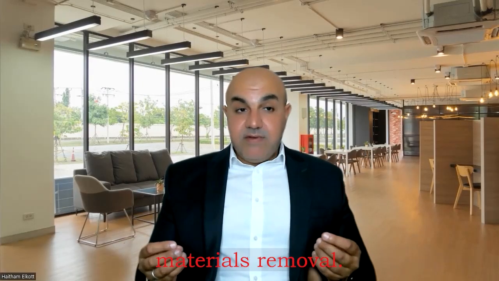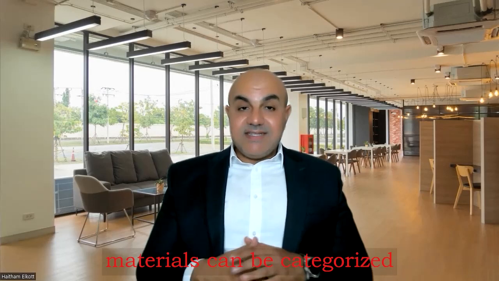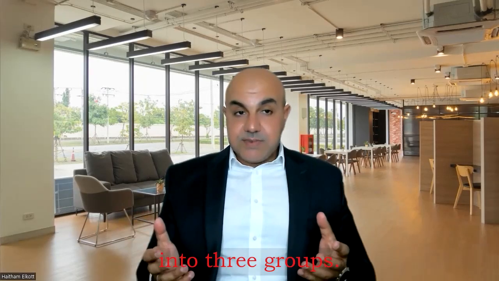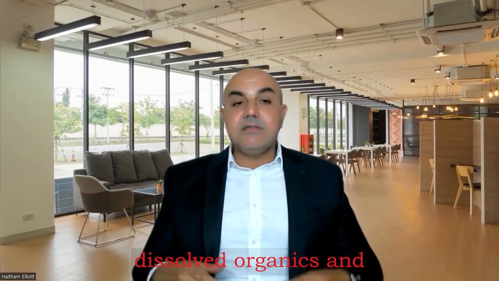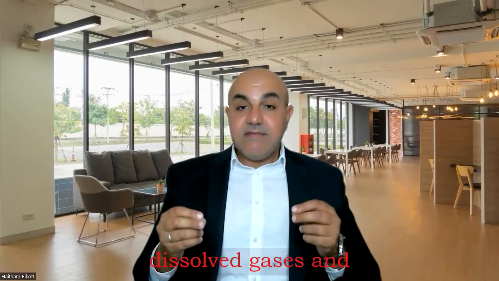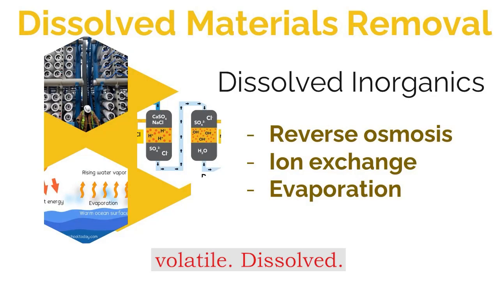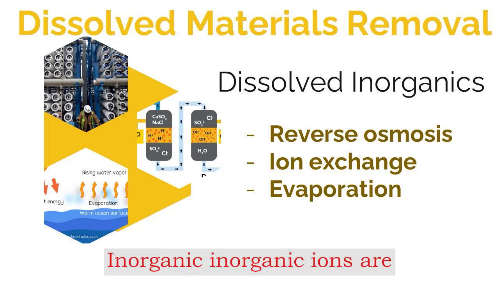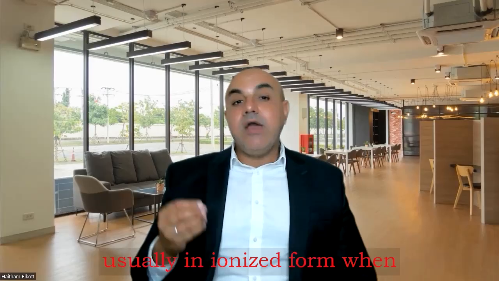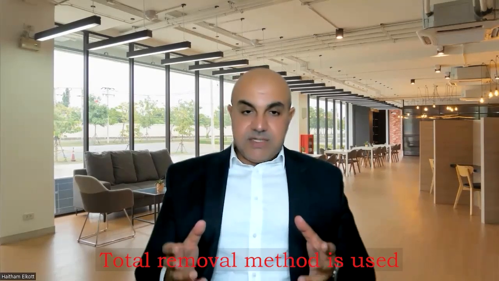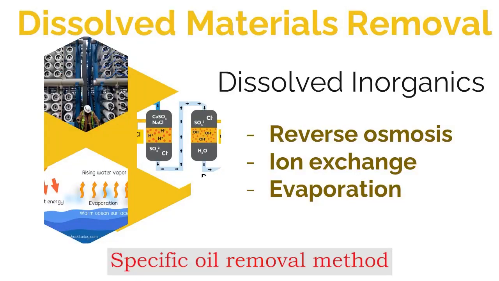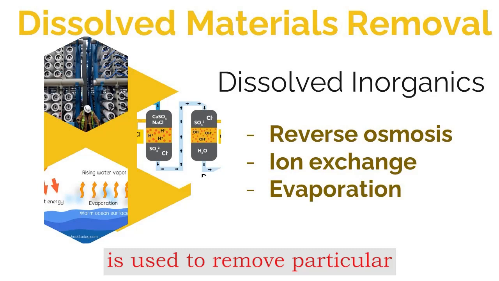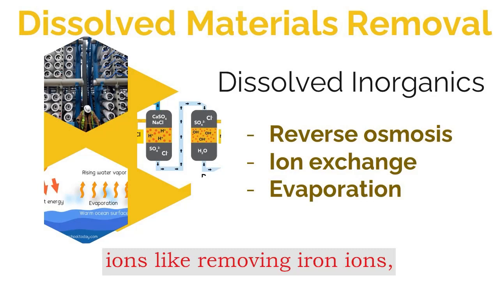Dissolved materials removal. The removal of dissolved materials can be categorized into 3 groups: dissolved inorganics, dissolved organics, and dissolved gases and volatiles. Dissolved inorganics. Inorganic ions are usually in ionized form when dissolved in water. Total ion removal methods are used, like reverse osmosis, ion exchange, and evaporation. Specific ion removal methods are used to remove particular ions, like removing iron.